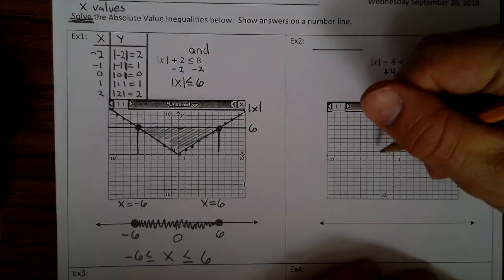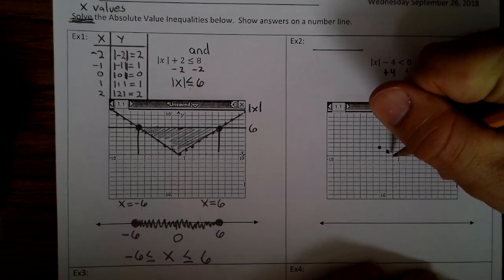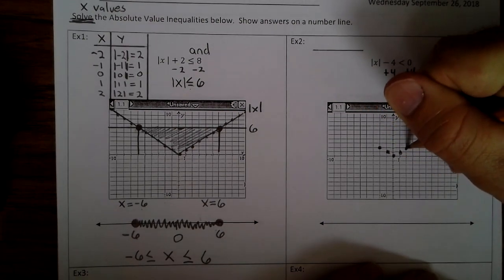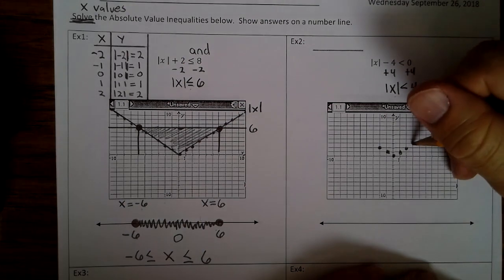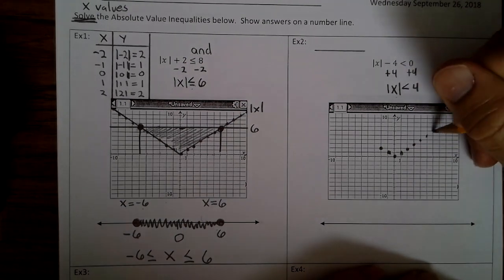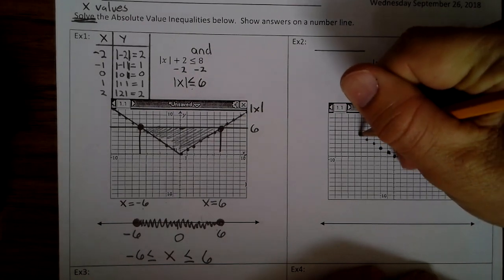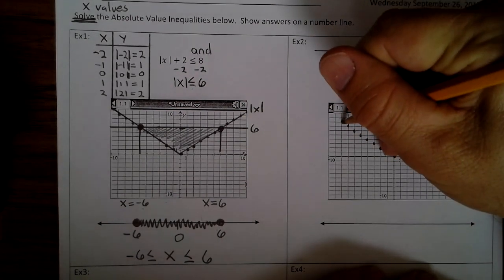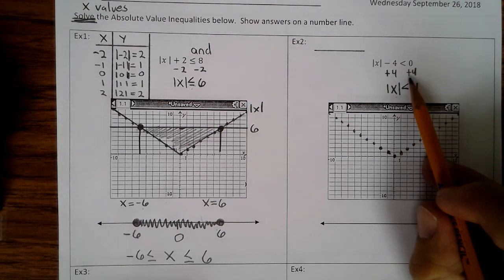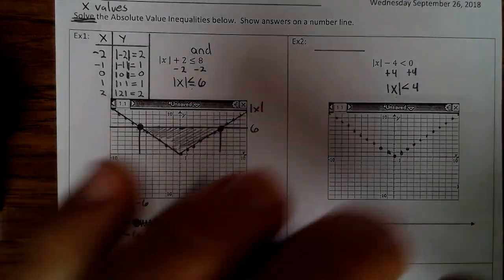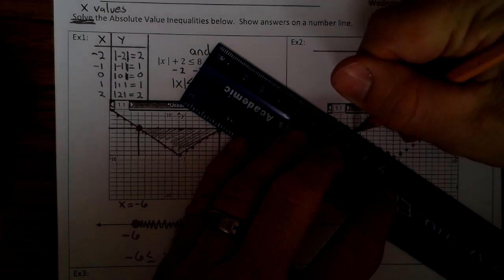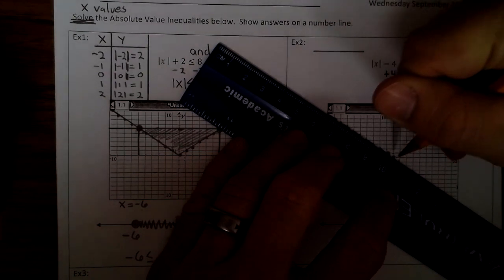Okay, so we know -2, 2, -1, 1, 0, 0, 1, 1, 2, 2. And again, they make the V shape, so you know that it's going to be V all the way this way. Now, because it's less than, no line underneath, we know it's a dashed line. So every other point, I'm going to put a dash.